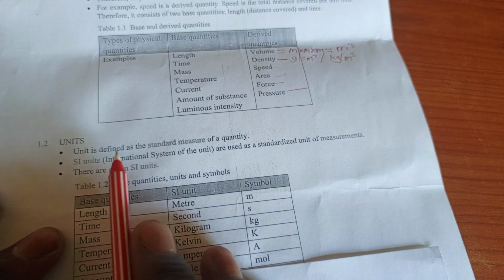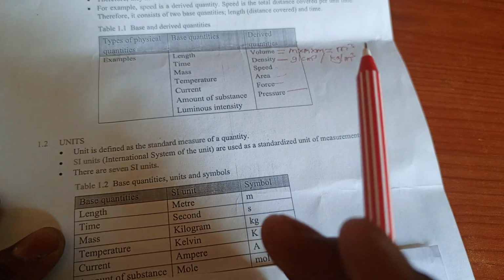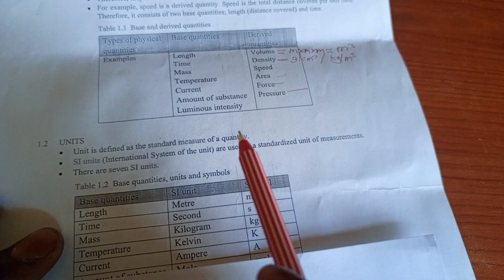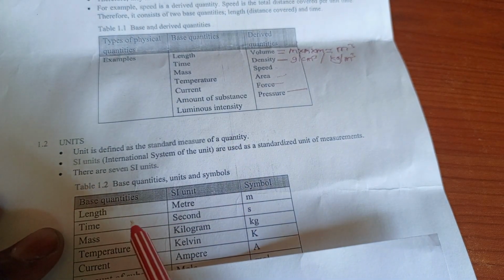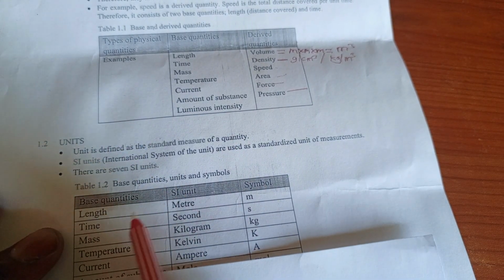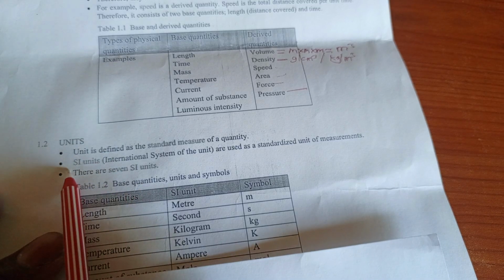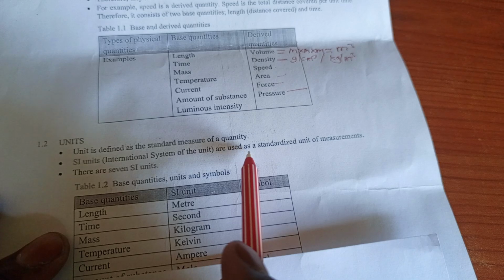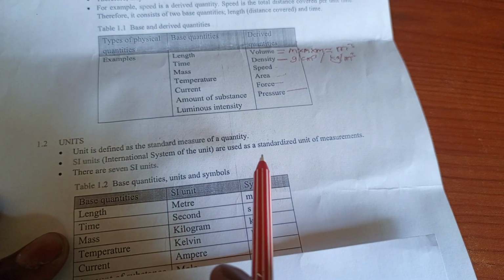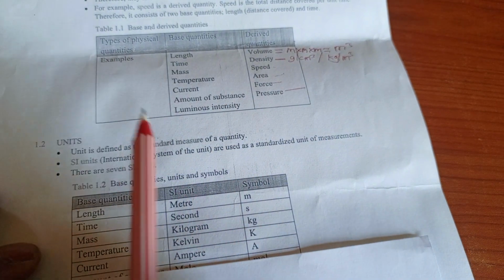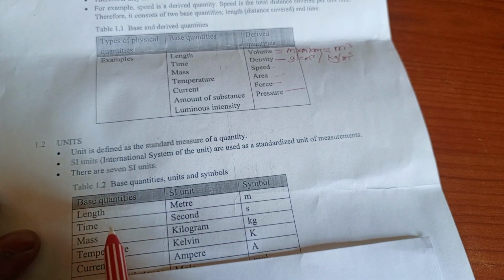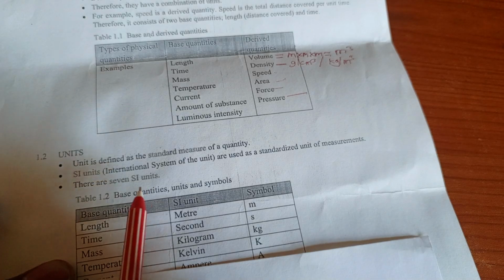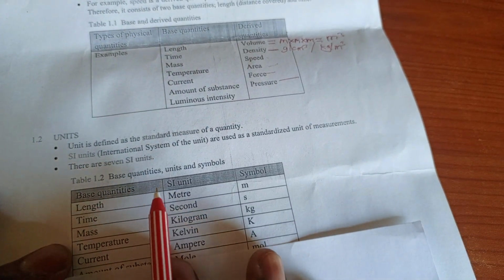The international community agreed on the following units to be used in the world. The SI unit, which is the International System of Units, is used as a standardized unit of measurement. And there are 7 units.